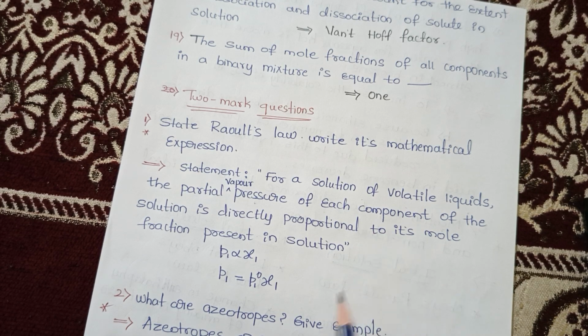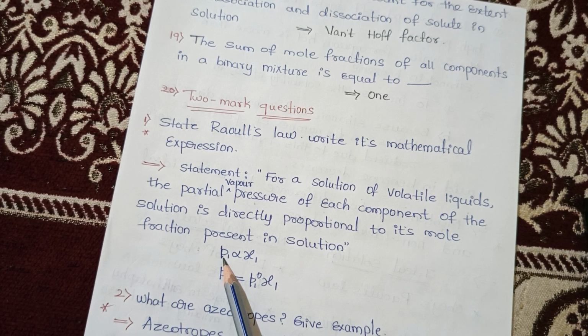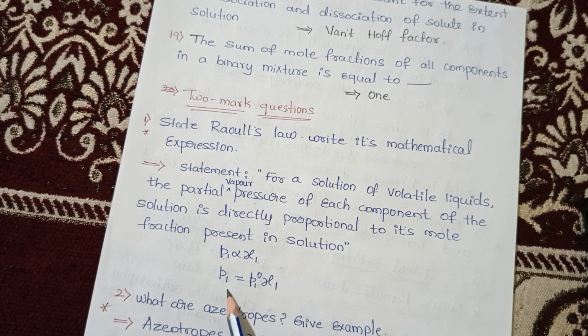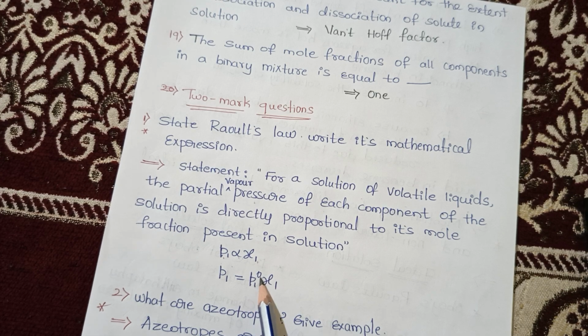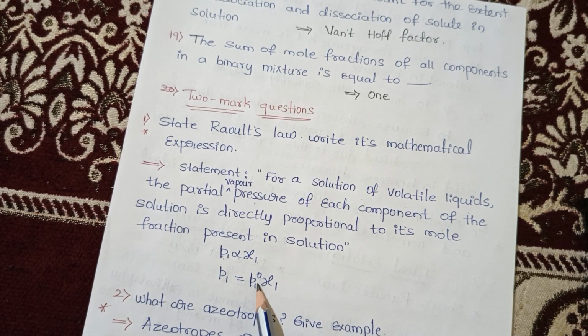Write its mathematical equation. The partial vapor pressure of each component of the solution is directly proportional to what? Mole fraction. Mole fraction means chi. So it is like this. If you want to remove this proportionality, we should introduce the proportionality constant, that is P1 naught. This is the partial vapor pressure of the pure component.